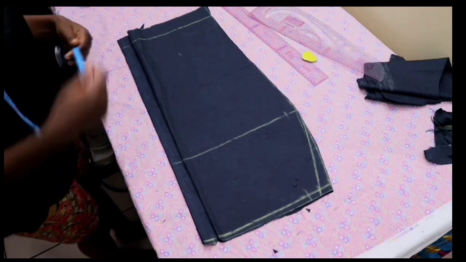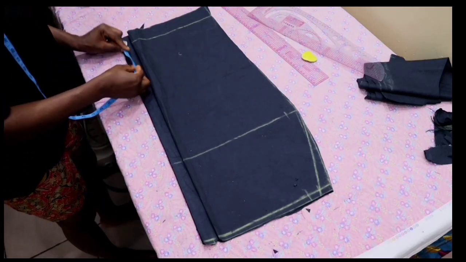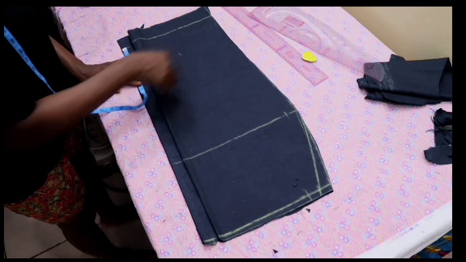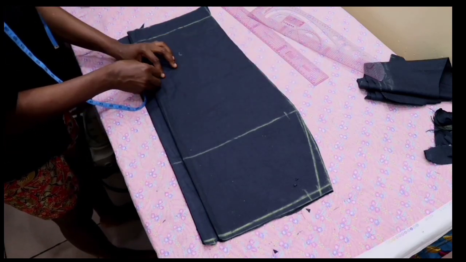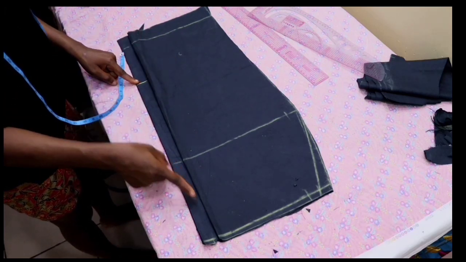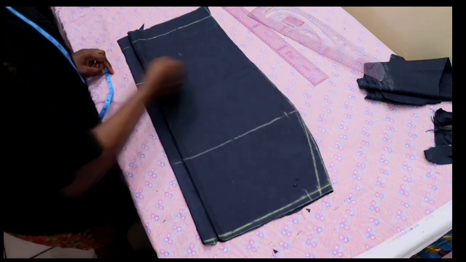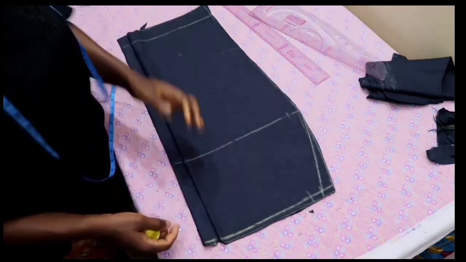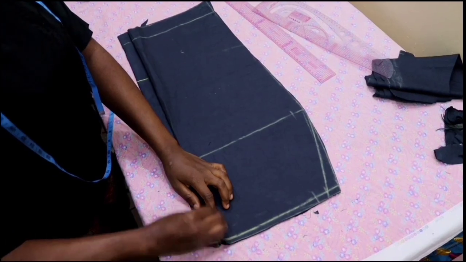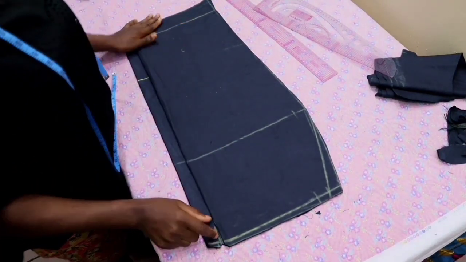So the next thing now is to measure your slit length, that is the back vent, the back slit. So you measure 6 inches upward from the hem of the skirt like so. That is where the slit is going to start from. So you're going to sew from the zip allowance out to that point. So this is my zip allowance. My zip allowance is 1.5 inch.